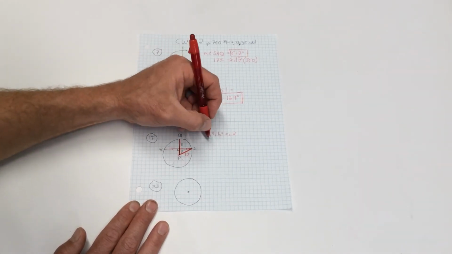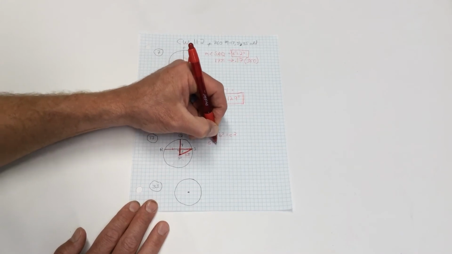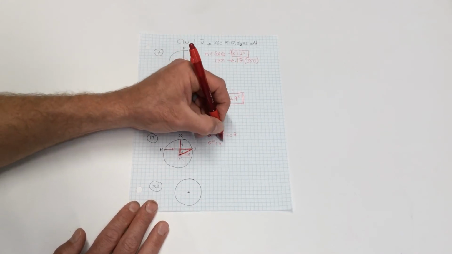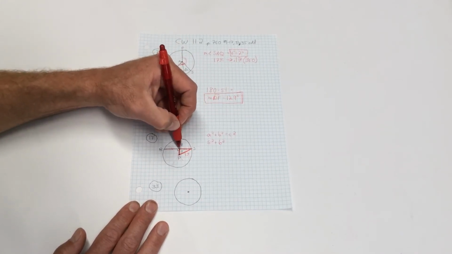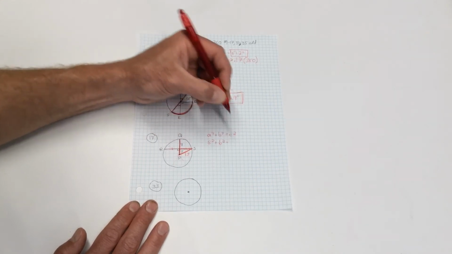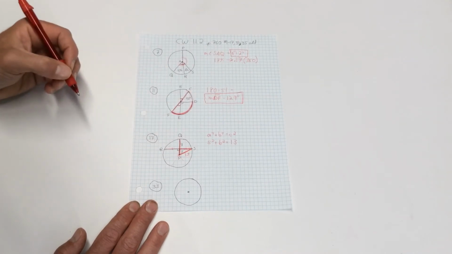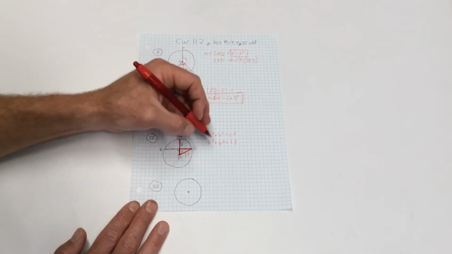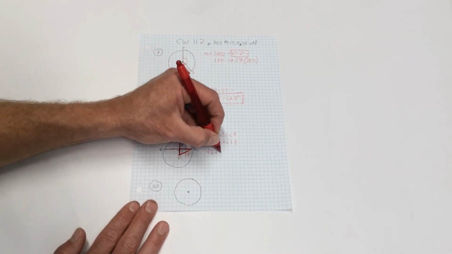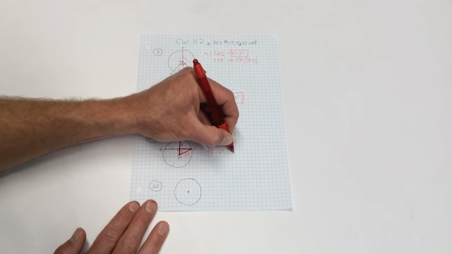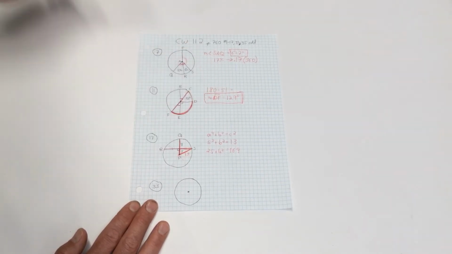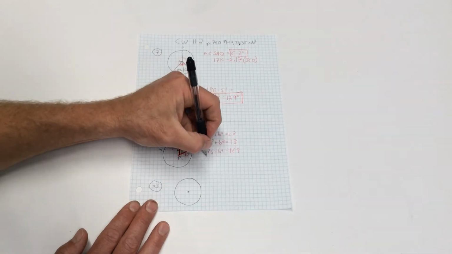So I can say a squared is 5 squared plus, I do not know, b squared. B squared is this piece right here. And then c is always your hypotenuse, and I know that my hypotenuse is 13. Okay, so I can now go 25 plus b squared equals 169. Subtract the 25.